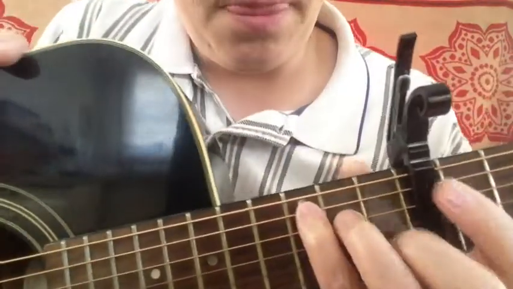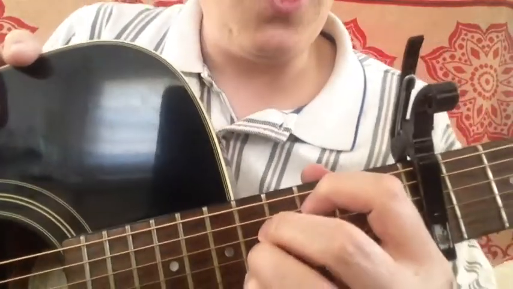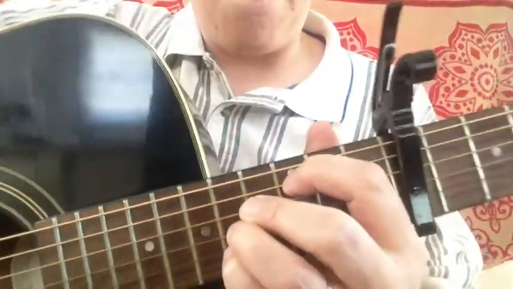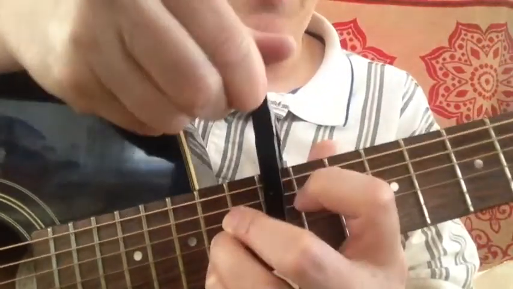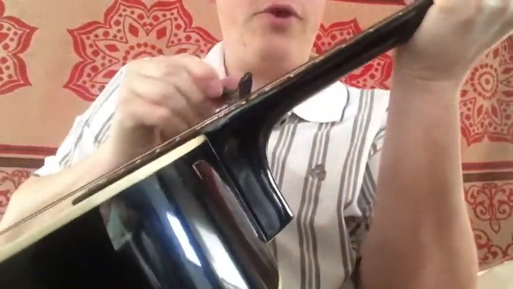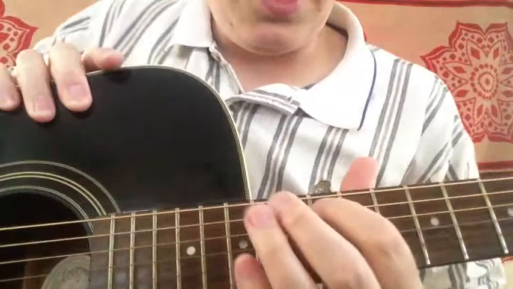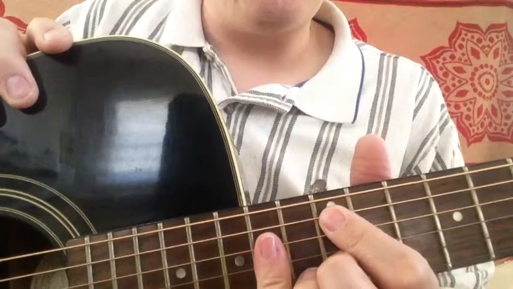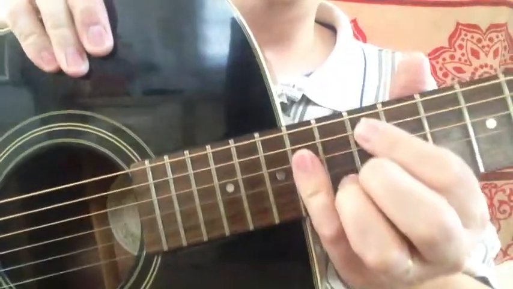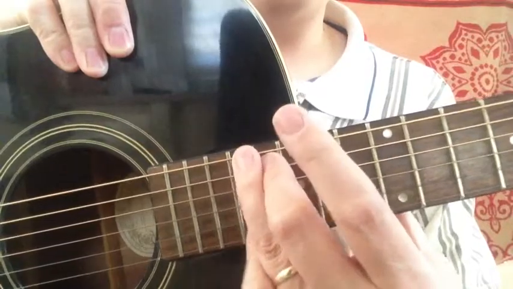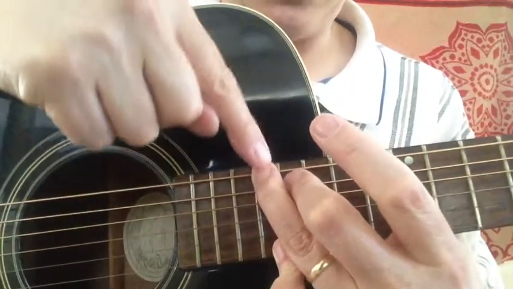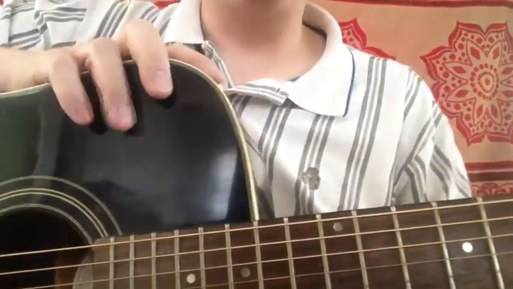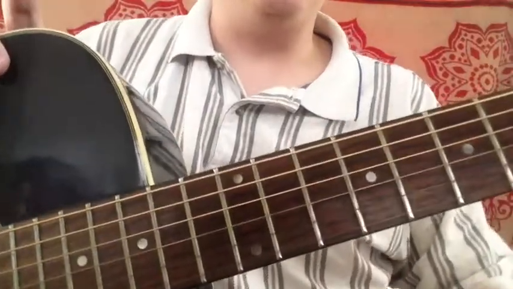And finally, you can move up to another A. We're here at the 12th fret. Of course, at this position, the capo's useless because it can't stretch into that. So if you have a guitar with a cutaway, you can make another A chord right here. And if your cutaway is really good, you can make a G chord right here at the 17th fret. So let's look at the scales that would be at these locations.